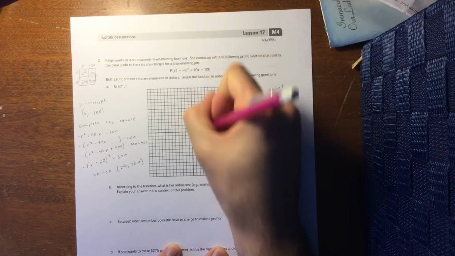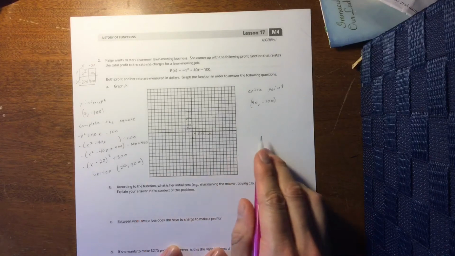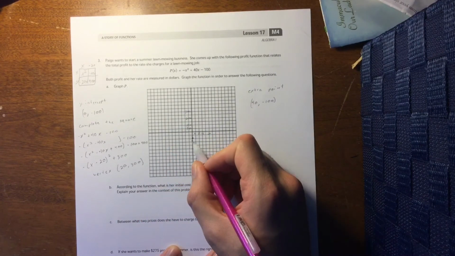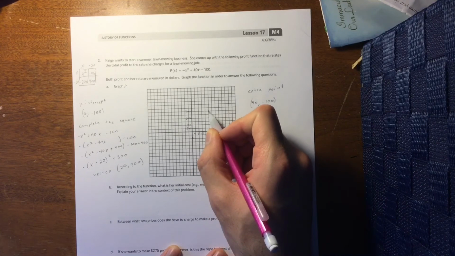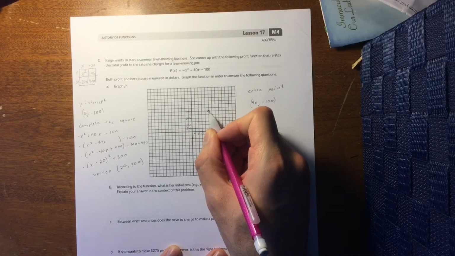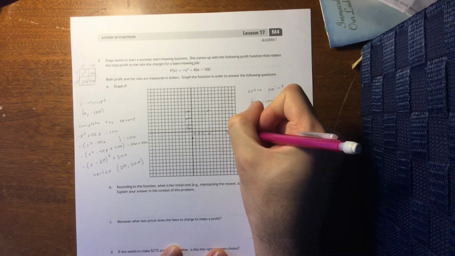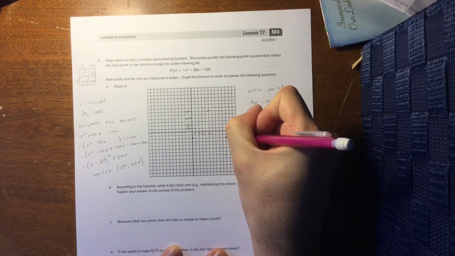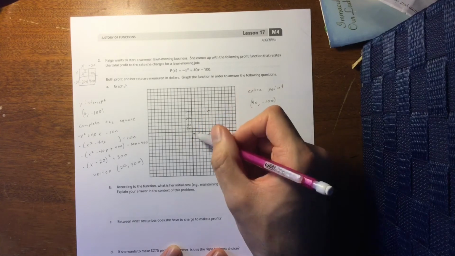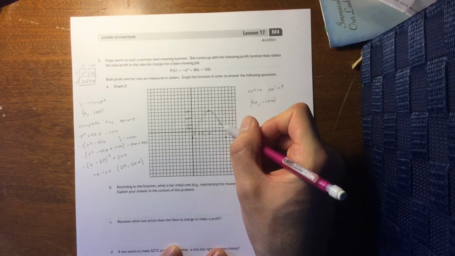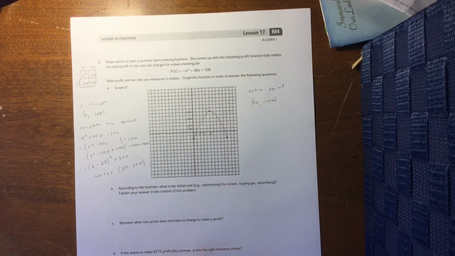So if we're graphing this here, when we're at 0, we're at negative 100. I went up by 50s on the y-axis, and I'm going by 4s on the x-axis. So when we're at 20, we're up at 300. And then we'll go 24, 28, 32, 36, 40. At 40, we're back down at negative 100. So we can get a general curve here that we can see. It'll hit and start coming down.